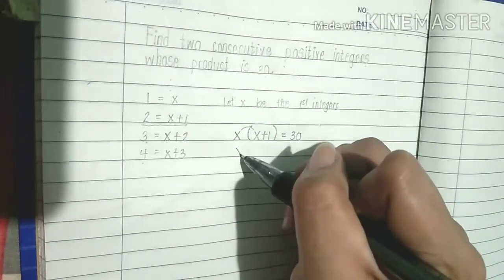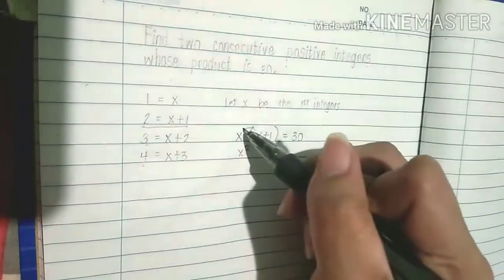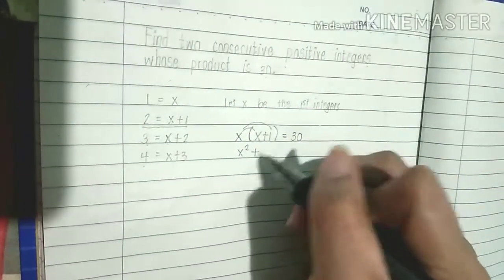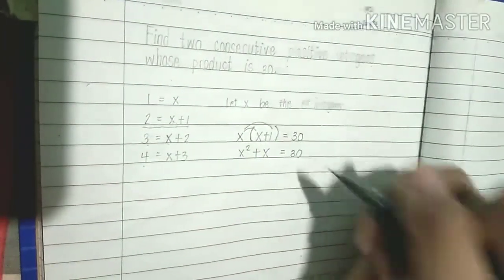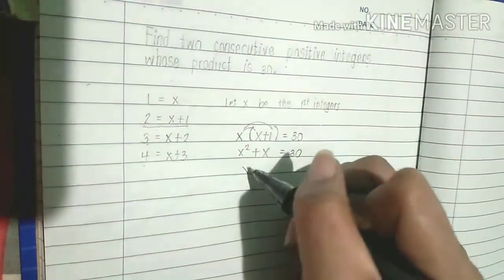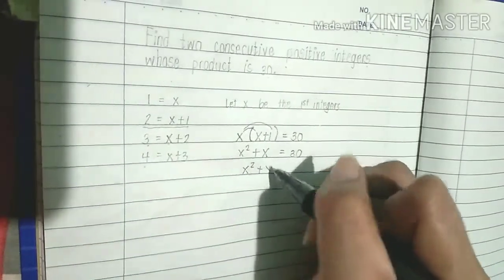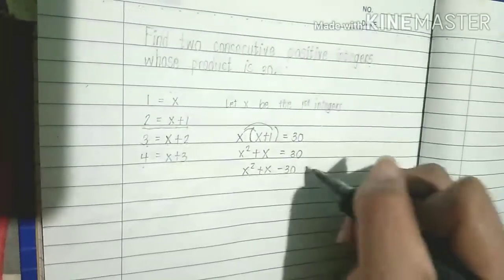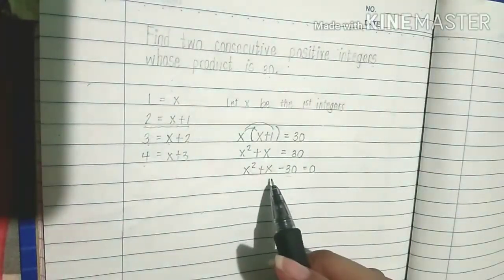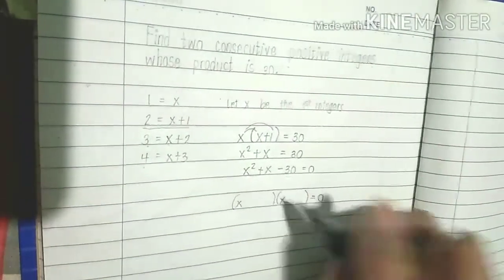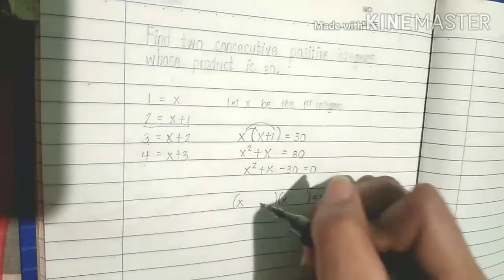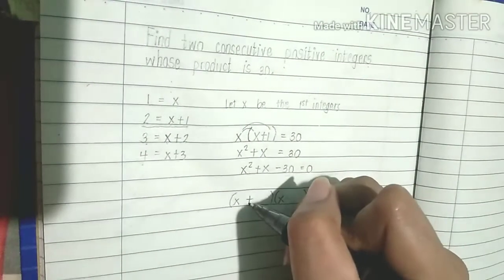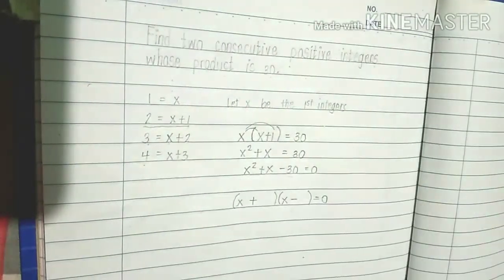Distribute. This will be x squared, and then x times 1, this will be x, and equal to 30. Make it into a standard trinomial: x squared plus x minus 30 is equal to 0. And then after that, factoring. The factors will be x and x. Since the signs are not the same, this is trial and error. This will be plus, and this will be minus.